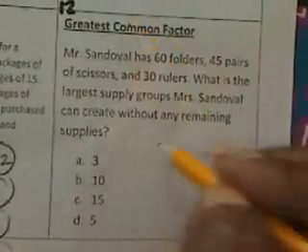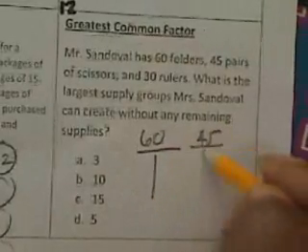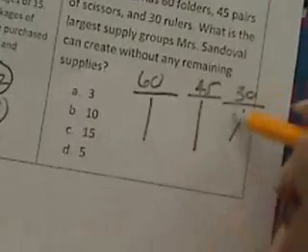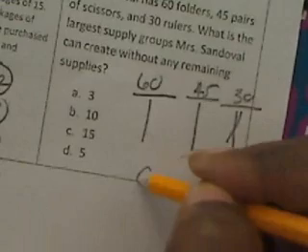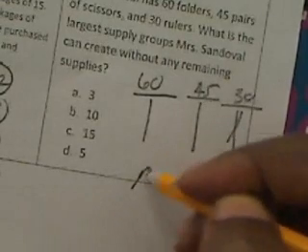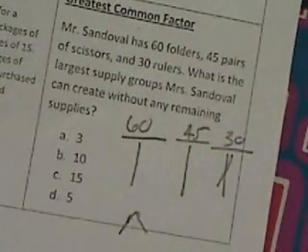This one is greatest common factor. So you need to T-chart these. You can T-chart those. Or if I taught your class how to use the factor tree, then you can use the factor tree. And that is all, folks.